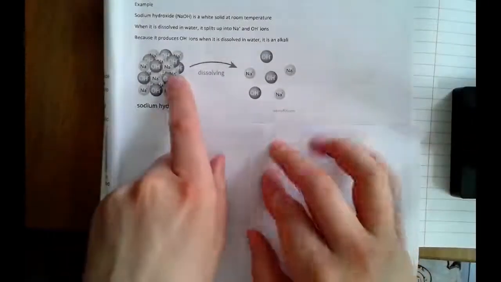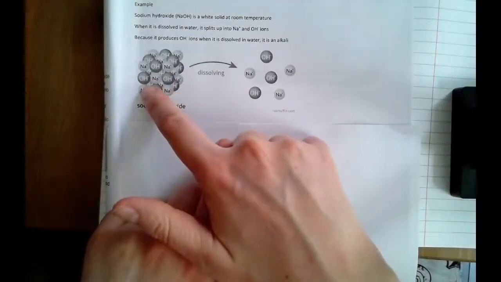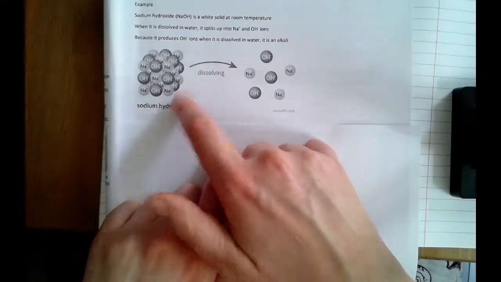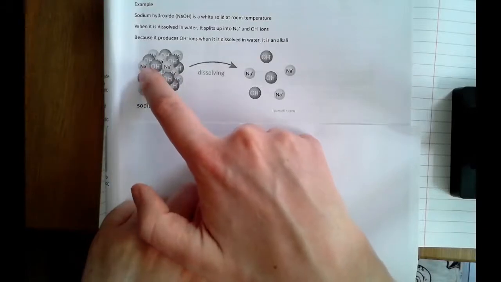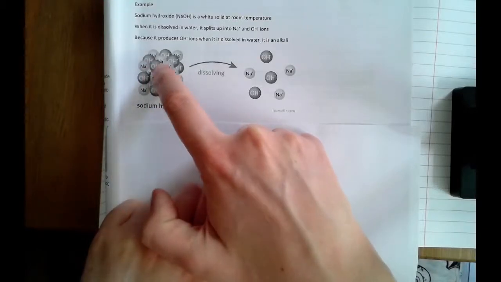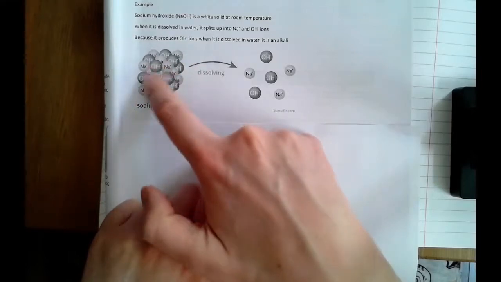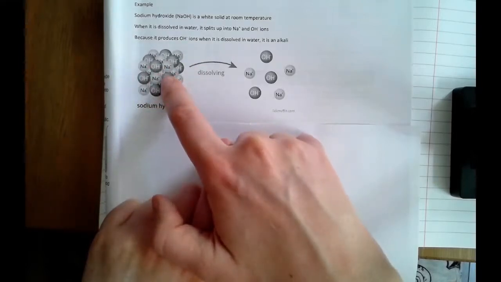So sodium hydroxide is a typical example of an alkali, and sodium hydroxide is a solid at room temperature. It's an ionic solid, so you will see that you've got oppositely charged ions, and they are arranged into a giant ionic lattice. So it's a solid at room temperature. It's a white solid.